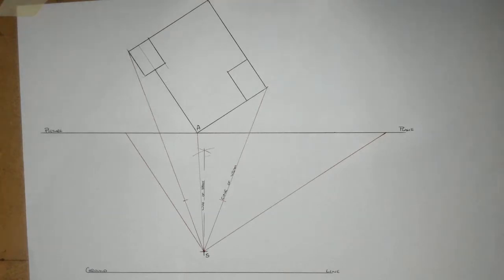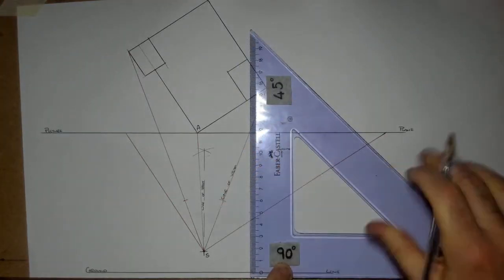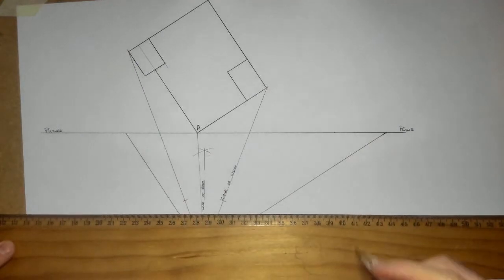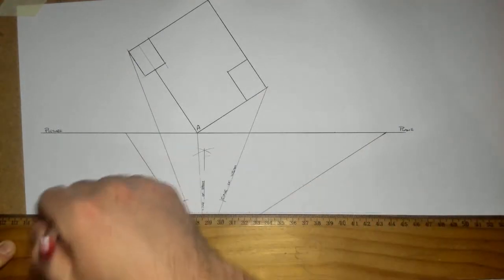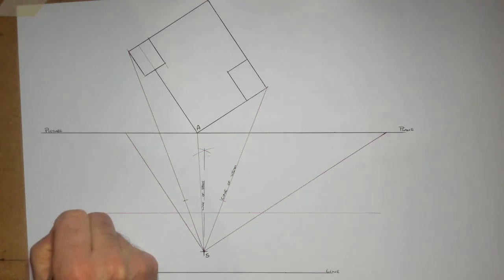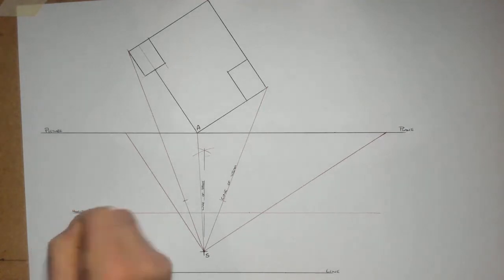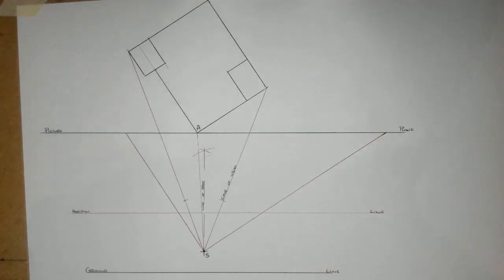and from the question previously it said the ground line to the horizon line was 5 meters, which is 50 millimeters. So above the ground line I'm going to measure up 50 millimeters, and the horizon line I keep as a light line. So the distance between this line and this line was 50 millimeters, and I'm going to call that my horizon line. Now for that part of the question you get a big chunk of marks. It's 30-40 marks for that part of the question.